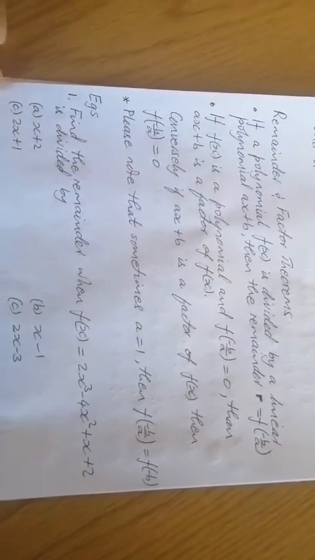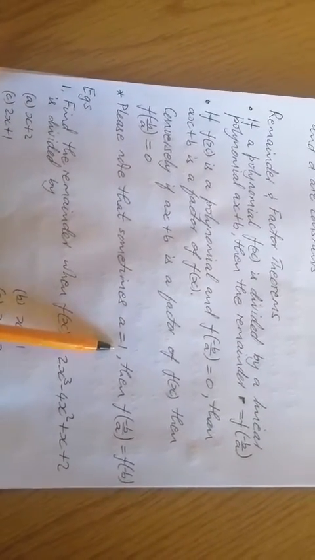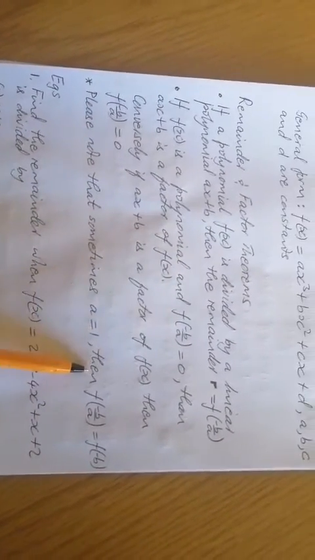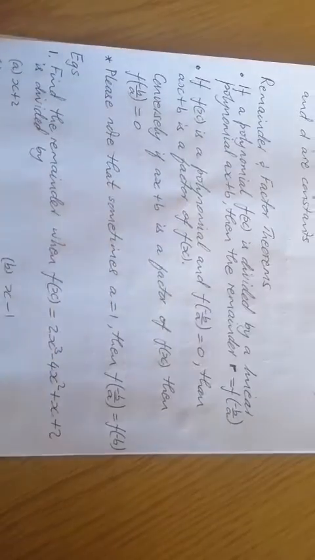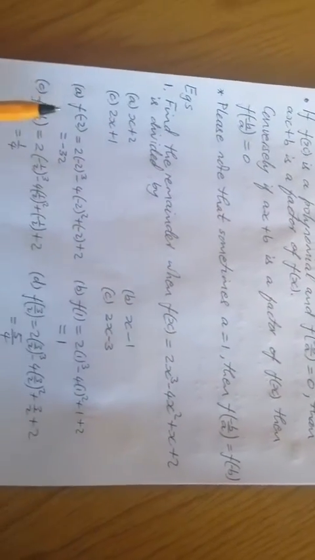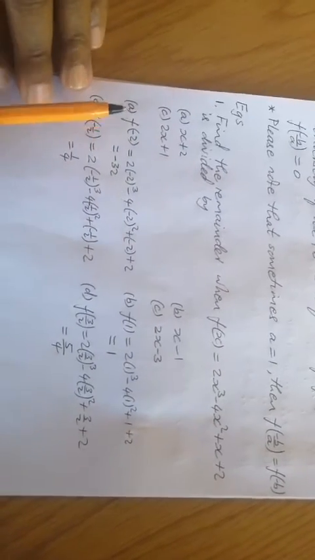Please note that sometimes our a is 1. Then our f of minus b over a is exactly the same as f of minus b because a is 1. I'm going to look at a few examples to reinforce your understanding.